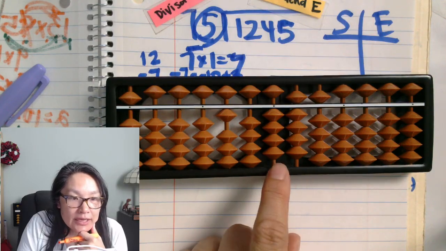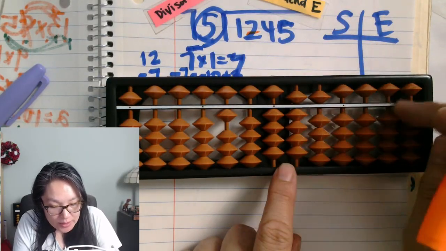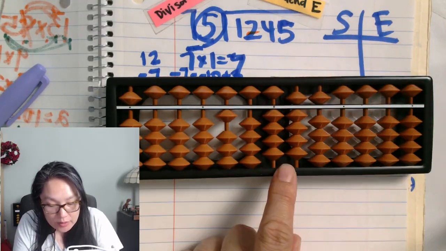Right? So now what are we going to do? We don't look at this anymore because it's already on our abacus. When it's on our abacus, then we want to make sure that we stay here.